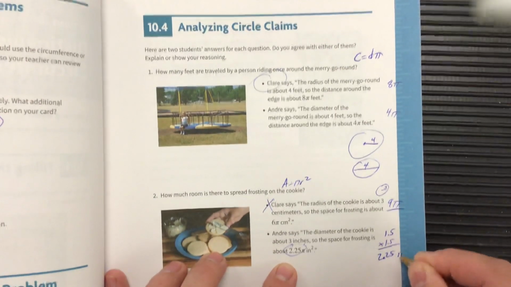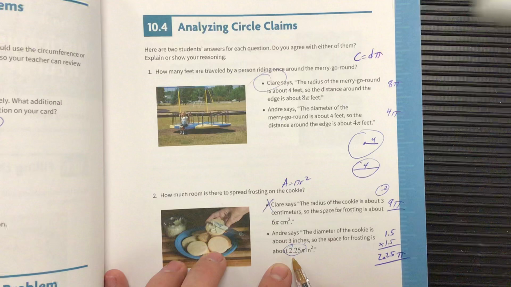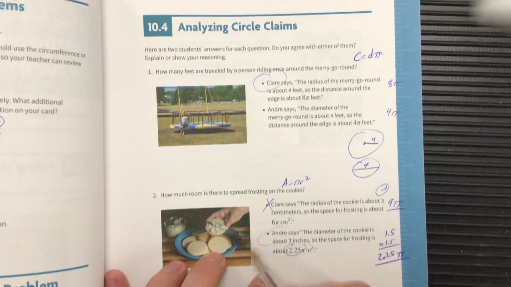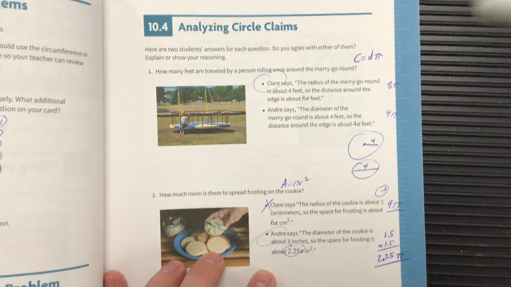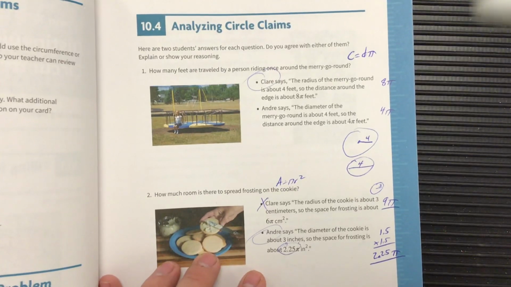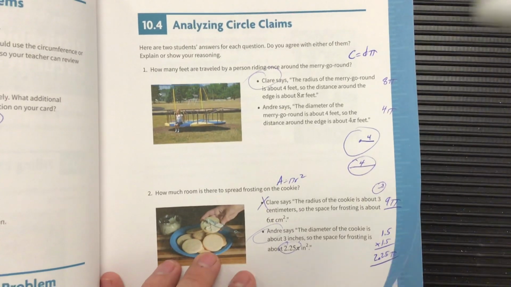2.25 times pi. Is Andre right? Yes. So Andre did the right calculation. Claire did not square the radius properly. She took it times 2, which was the most common mistake.